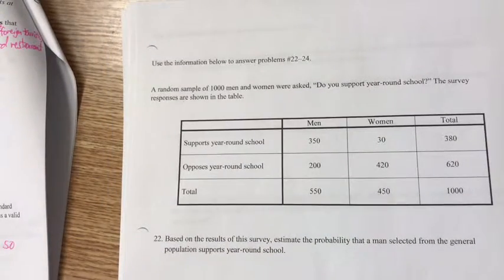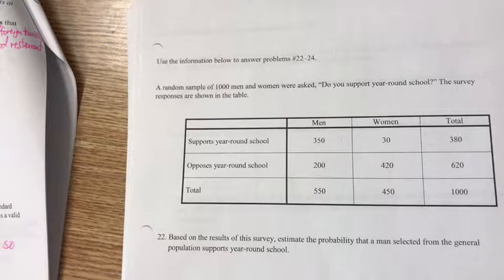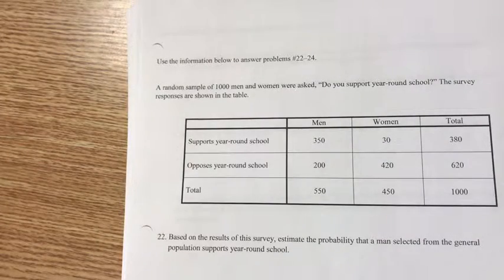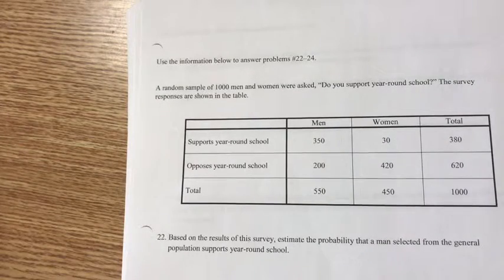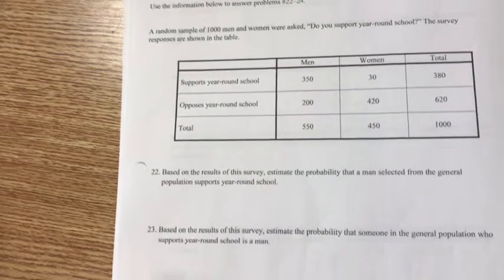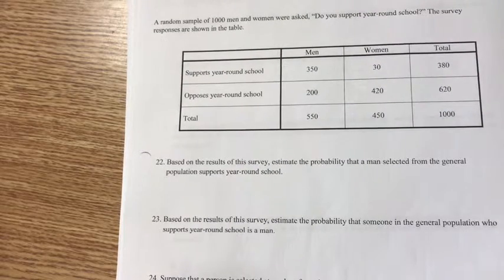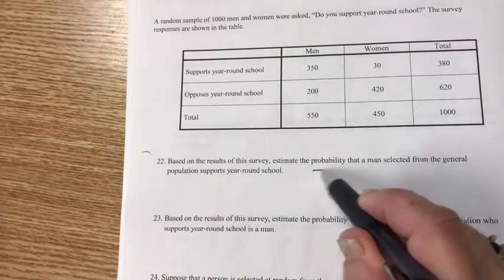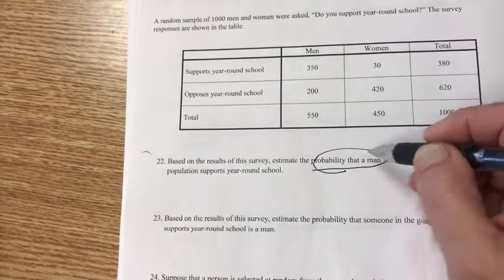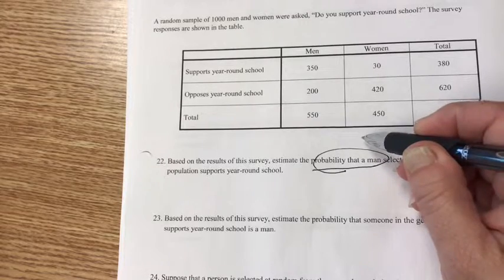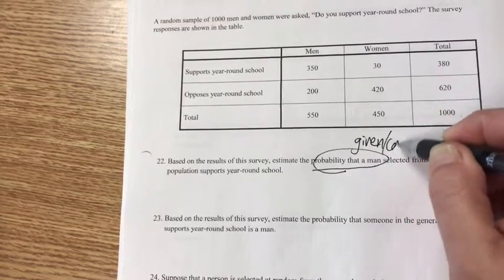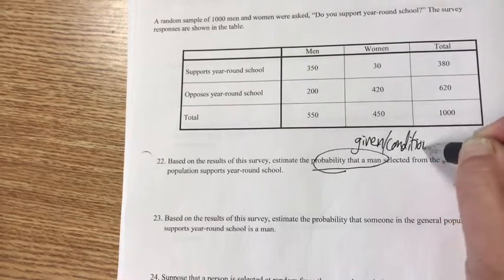Okay, number 22 through 24 uses the chart above. A random sample of 1,000 men and women were asked, do you support year-round school? The survey responses are shown in the table. So we've got our table here. And based on the results of this survey, they want to know the probability that a man, when you see that they start with a given group, you're automatically going to say this is a conditional.